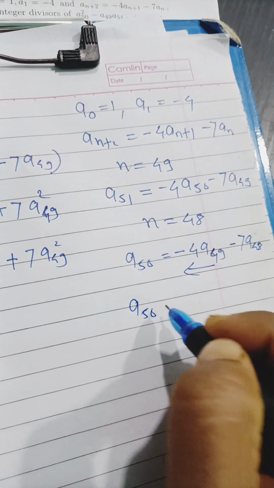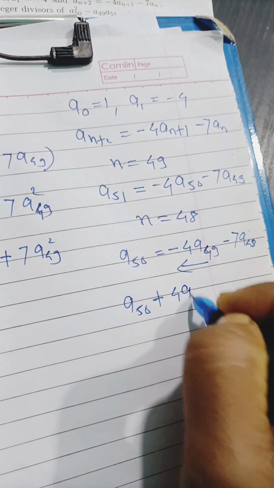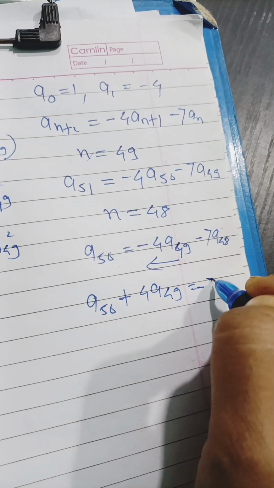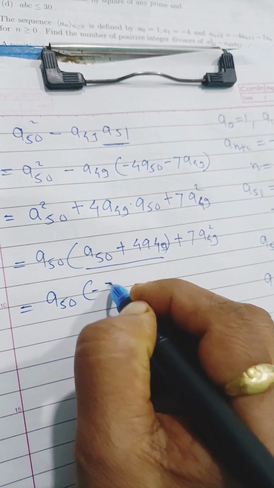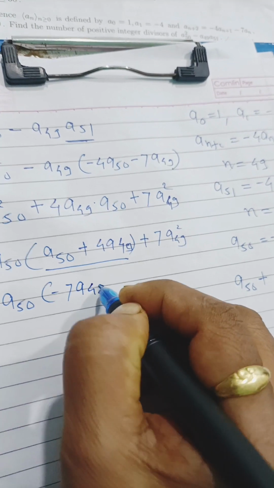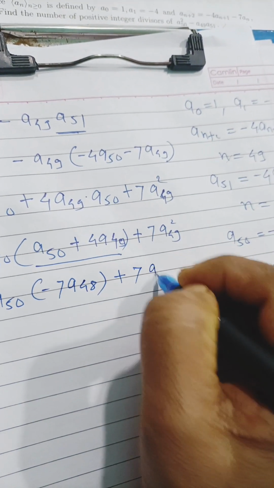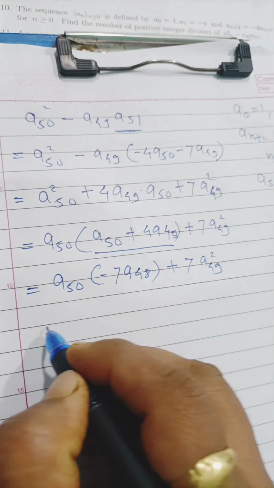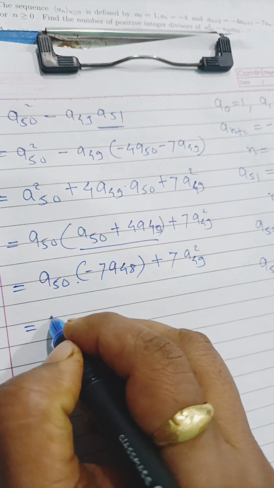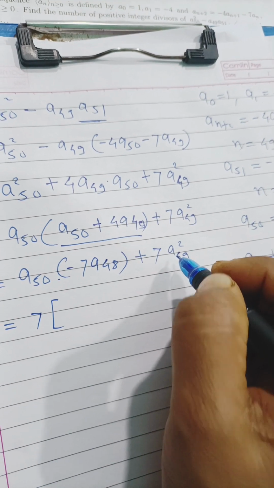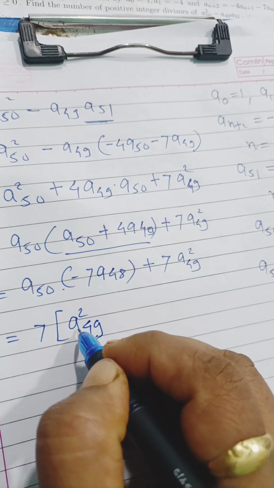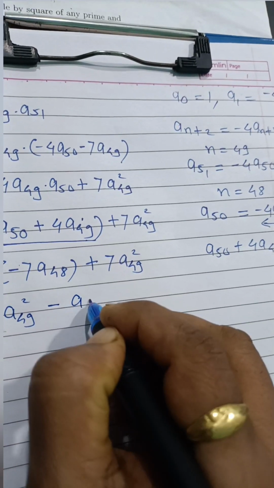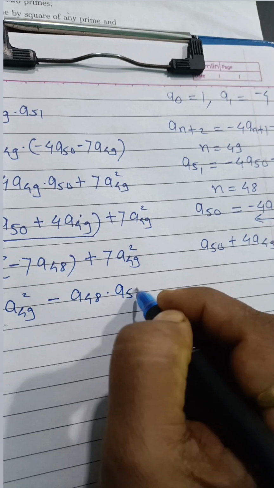So a50 plus 4 a49 equals minus 7 a48. So substitute here: a50 into minus 7 a48 plus 7 square of a49 as it is. Now take 7 outside and this positive term first: square of a49 minus a48 into a50.